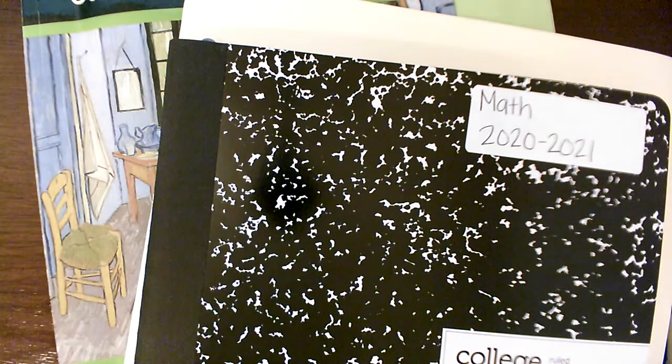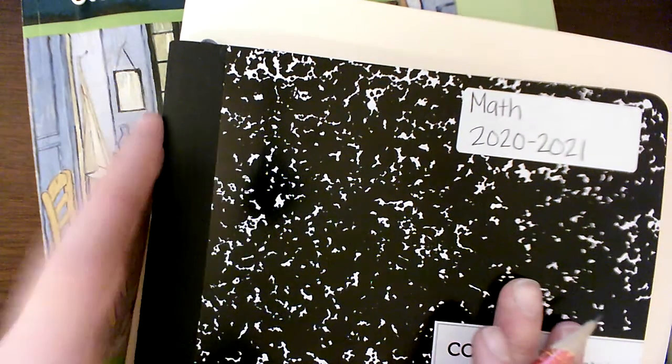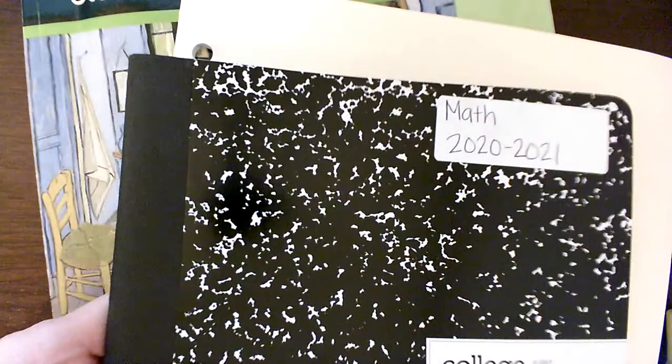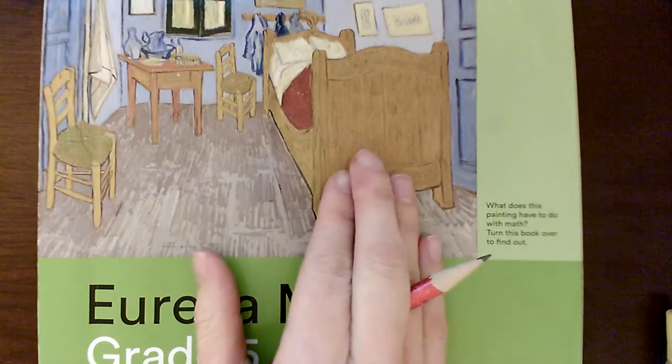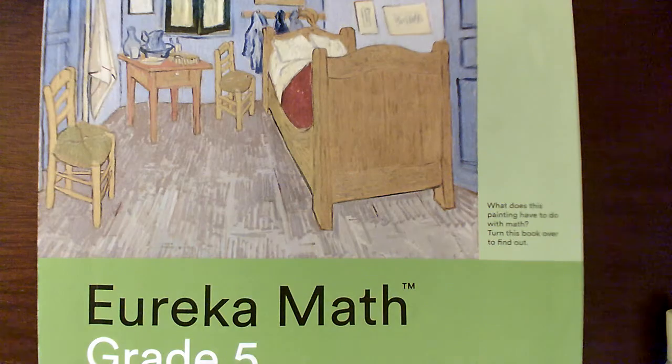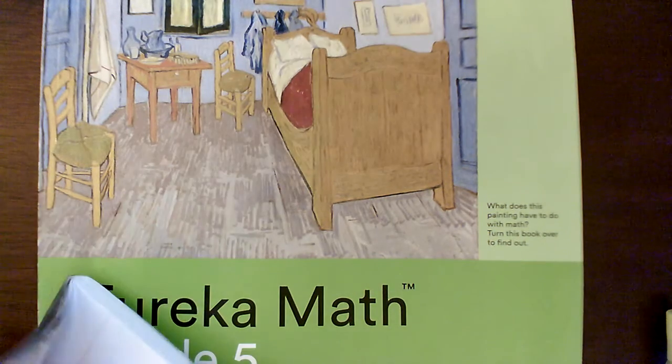Alright, before we begin, make sure that you have your math notes notebook. I have a composition notebook, you might have this math notebook, and also have your workbook. Okay, so we're going to start off with our table of contents here.